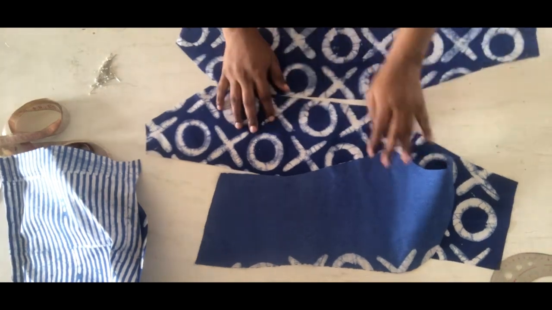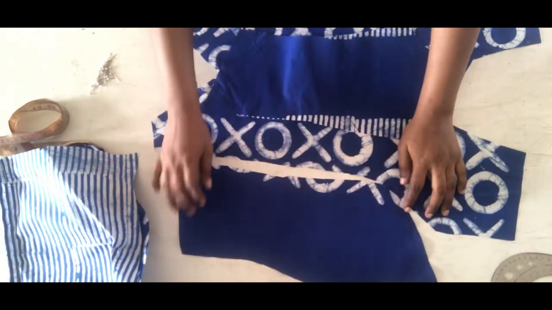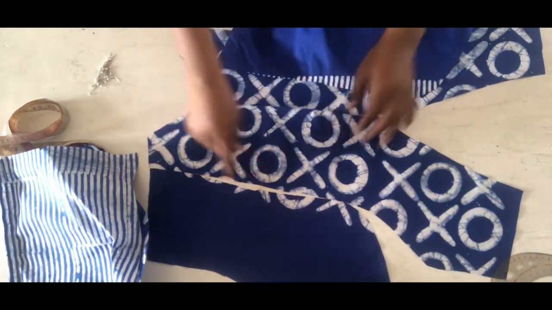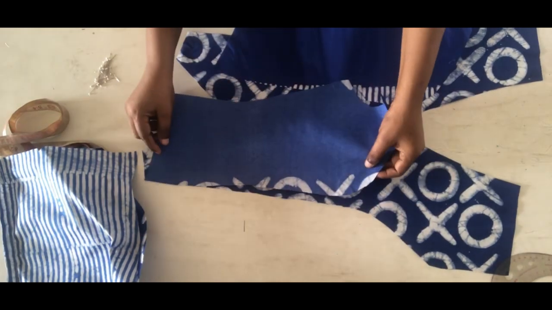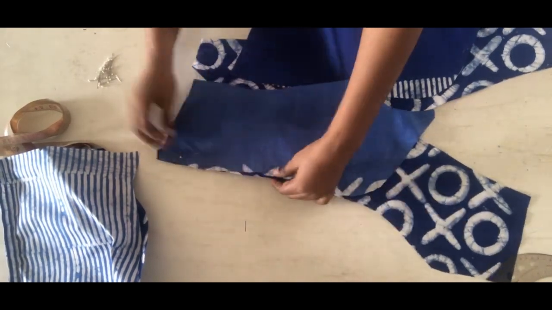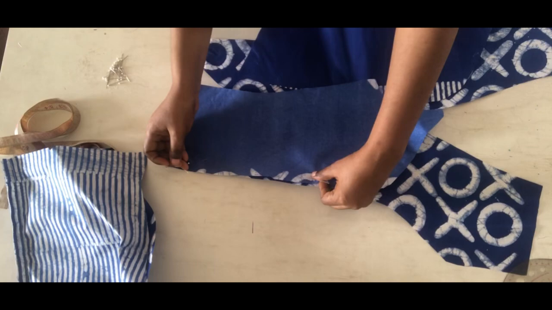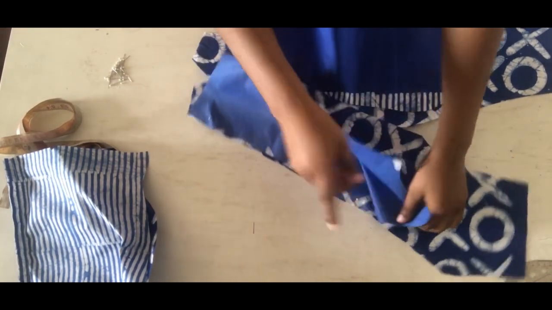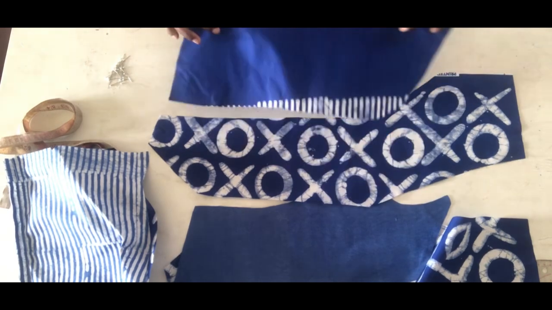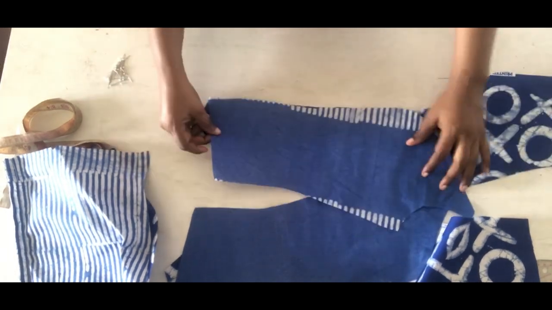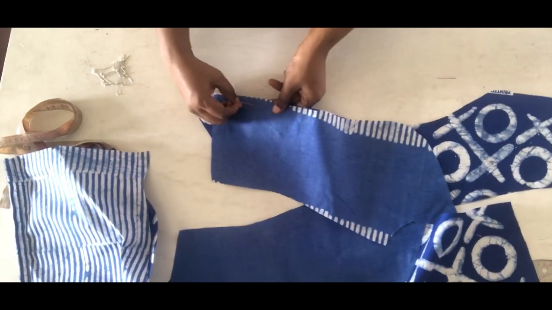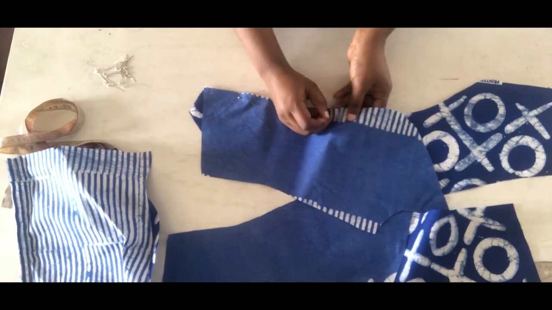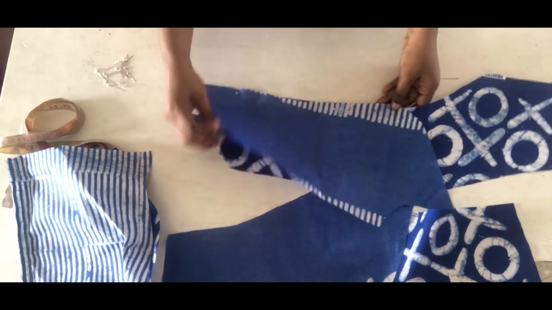I'll just pin it down to make sure they are straight, and always start sewing from the hem all the way to the top. So whatever I do to the main fabric, I'm going to do the same thing to the lining.